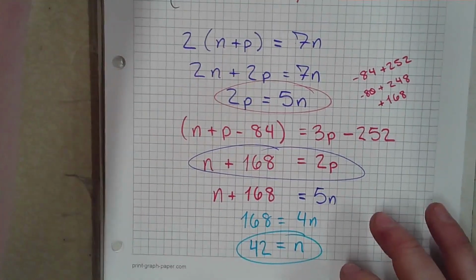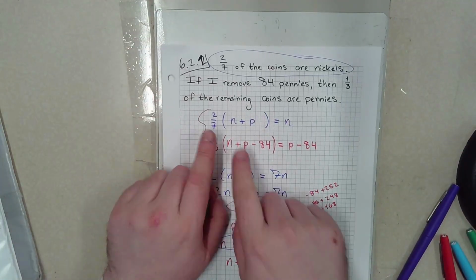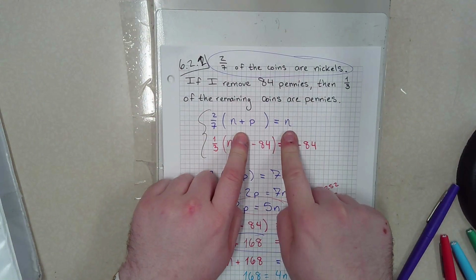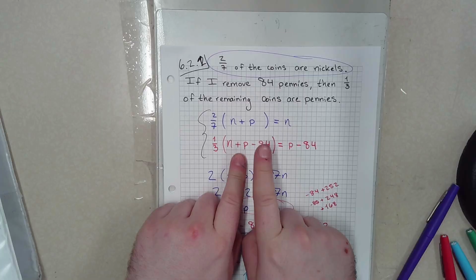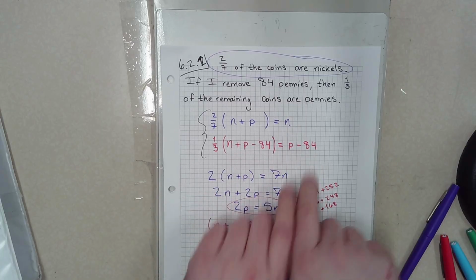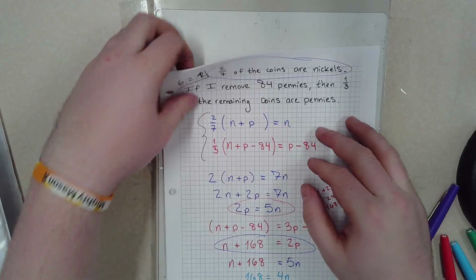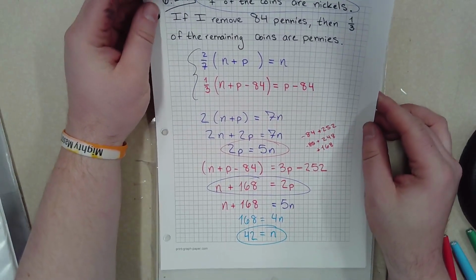So again, let's back up and run over it again. 2/7 of the total amount of coins are nickels, okay? And then here we have 1/3 of the new amount of coins after we remove 84 pennies is equal to the new amount of pennies. From there, we're just simplifying. This is chapter 2, chapter 3, chapter 4 stuff.